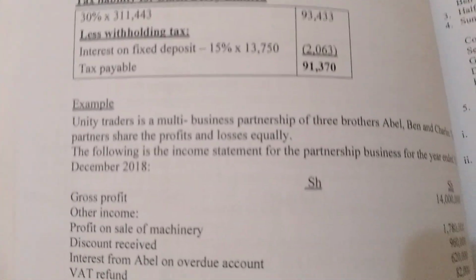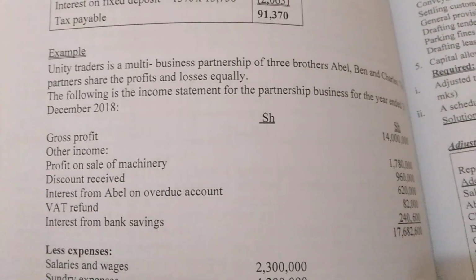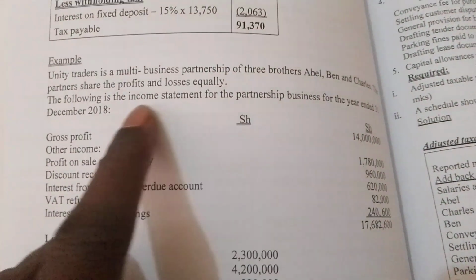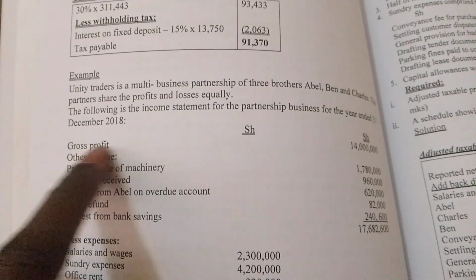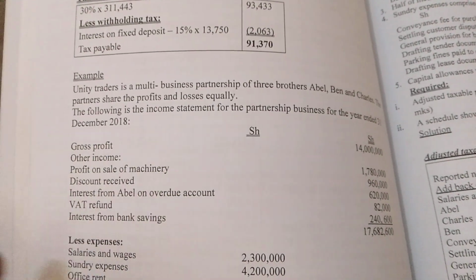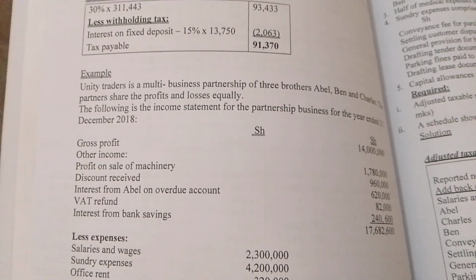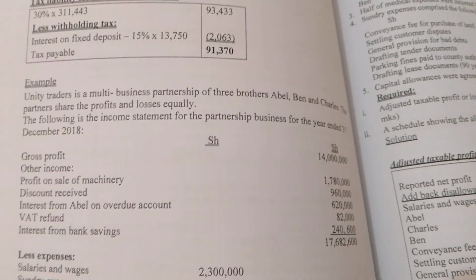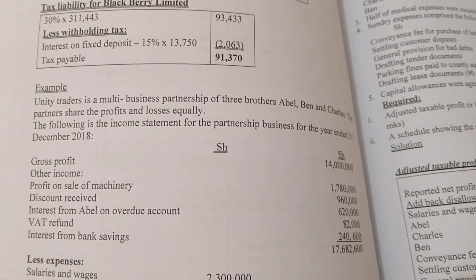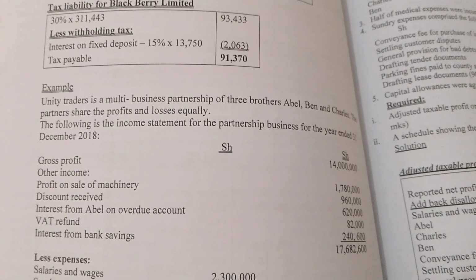So out of these incomes, which you can see here, you can see where my gross profit was. If you see my gross profit somewhere here, we entered all incomes here. But out of these incomes, there are those incomes which are non-taxable. Because in calculating accounting profit, we added all the incomes and we less all expenses.